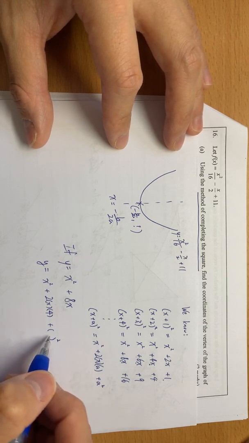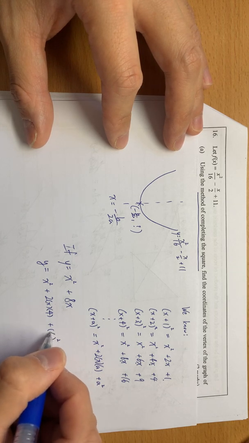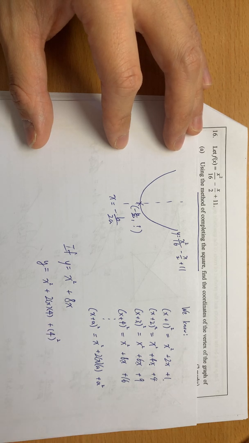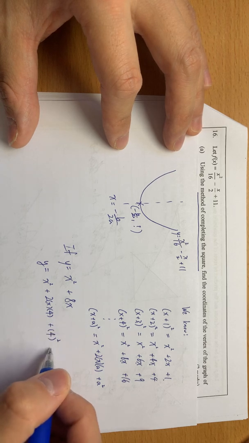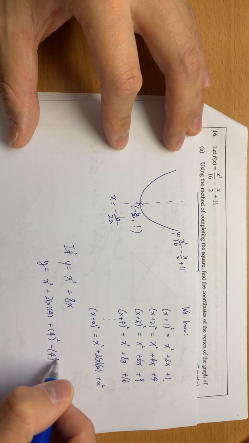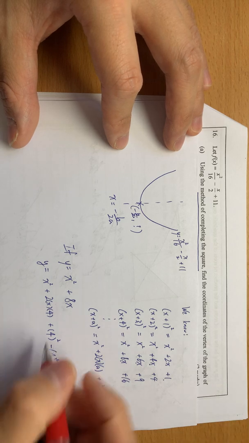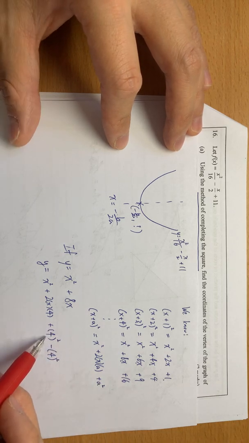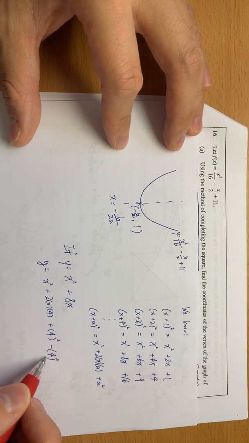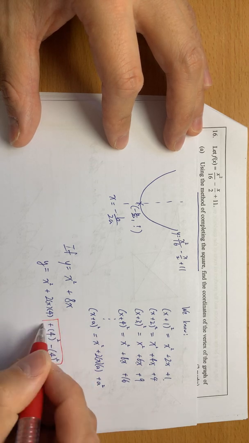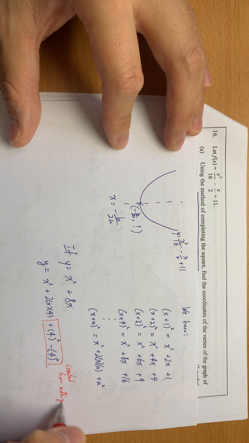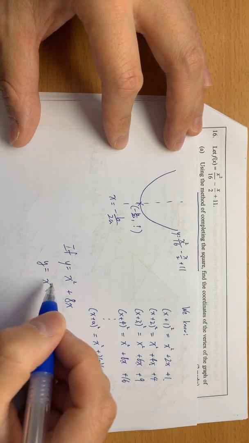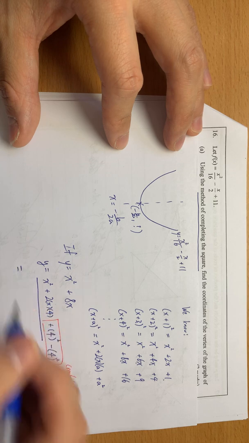What is missing is a squared, so we want to have 4 squared here. But I can't change the value of the expression, so that's why immediately I need to minus 4 squared again. So I can do whatever I want, but I need to eliminate the effect after that. So this part basically is created from nothing. But afterward, we just focus on these 3 terms.